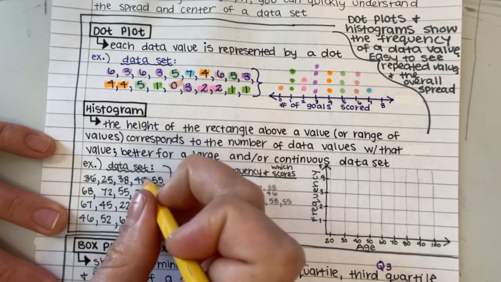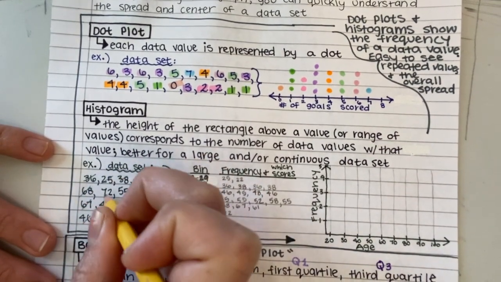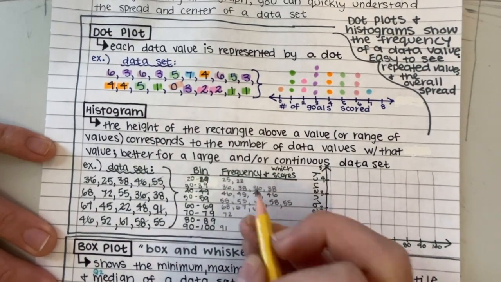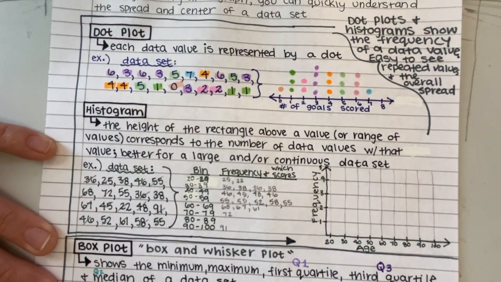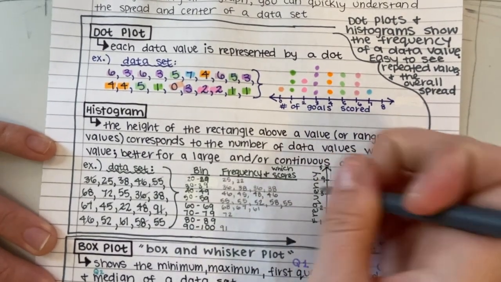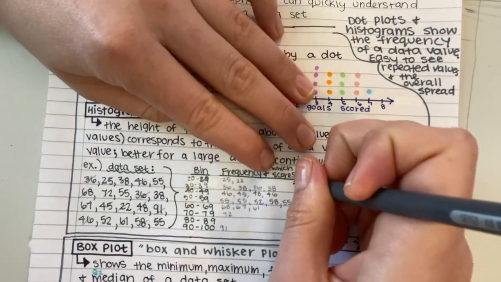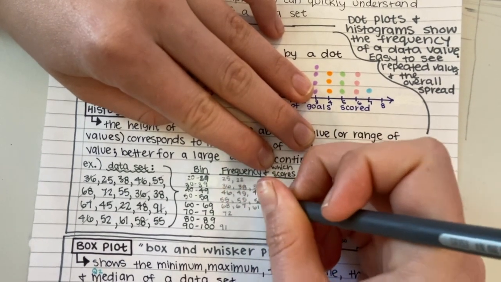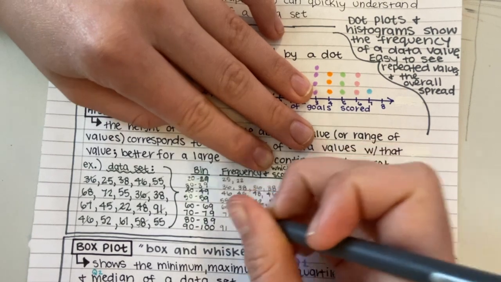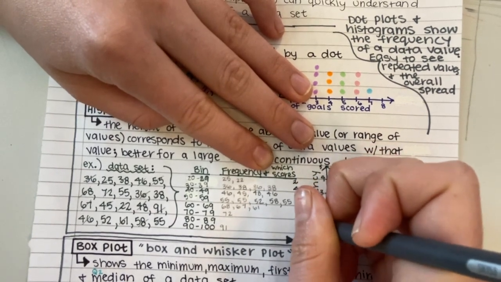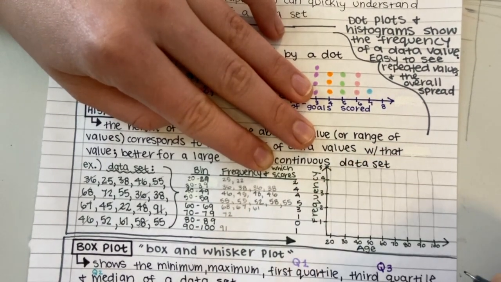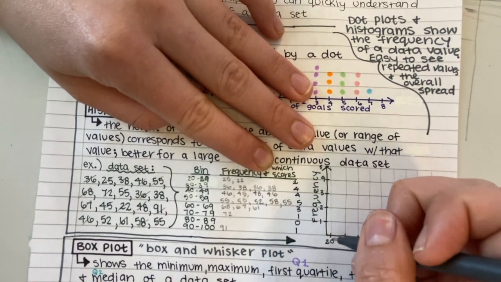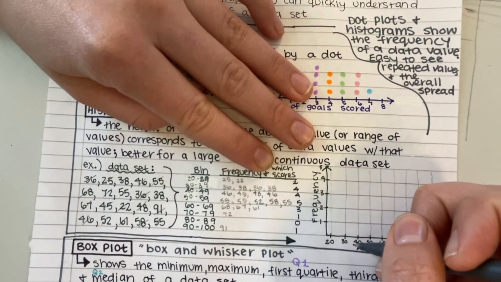Okay, so I went through and used all my data points. They're all located in their bins. What I'm gonna do in black is I'm just gonna write those totals. So we've got 2, 4, 4, 1, 2, 3, 4, 5, 3, 1, 0, 1. So what's gonna happen is we're gonna use these values for each bin, each little range, and draw a rectangle.